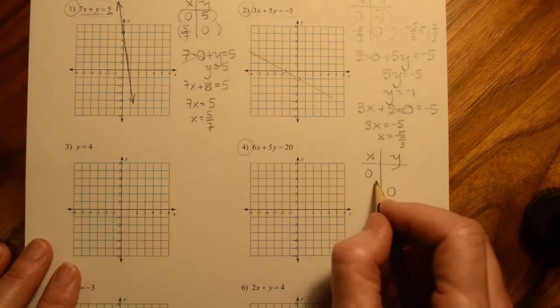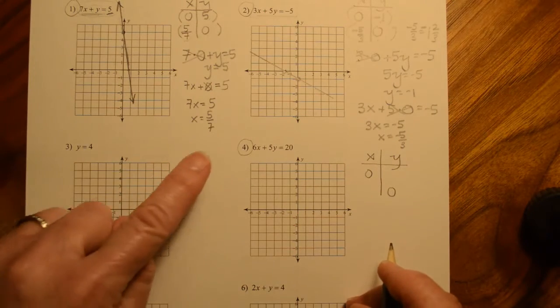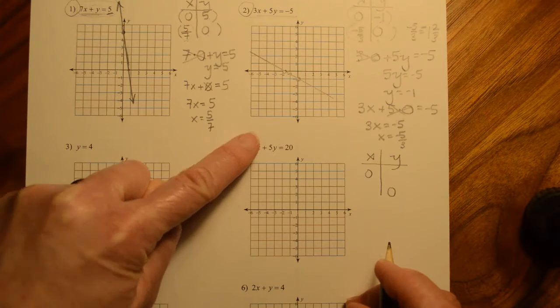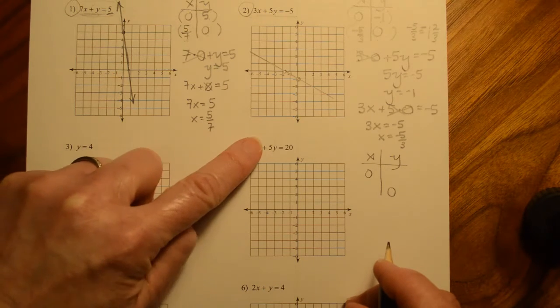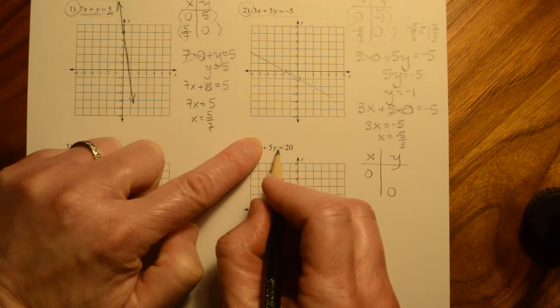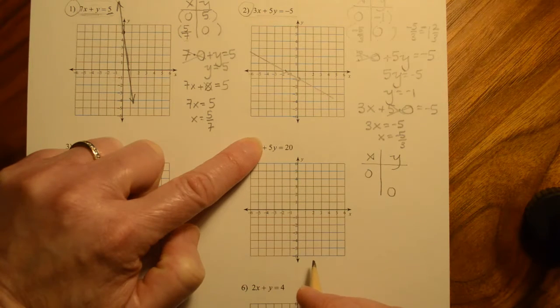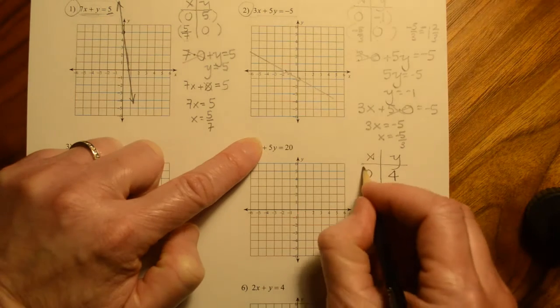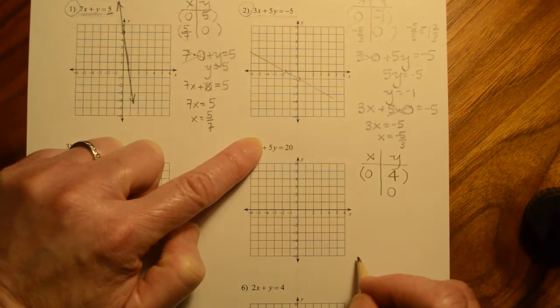All right, so in the first one, I'm going to let x equal 0. I'm going to use my strategy in this problem here. The 6 times 0 is just going to be 0, so that will drop out. So what I have here is 5y equals 20. When I divide both sides by 5, I'm going to get 4. So the y-intercept is (0, 4).